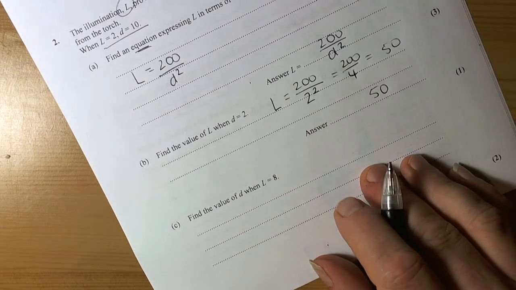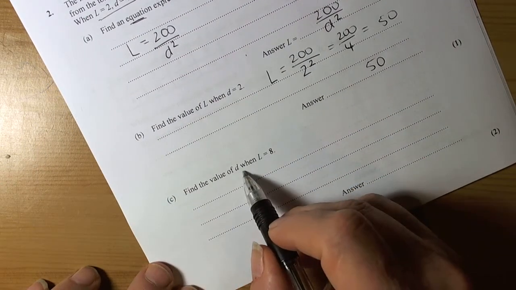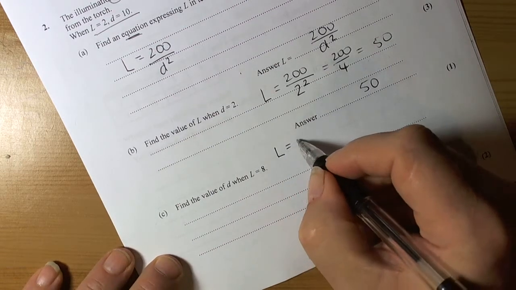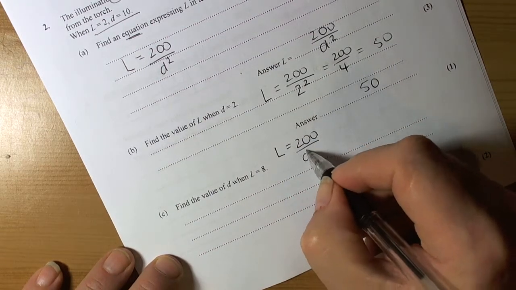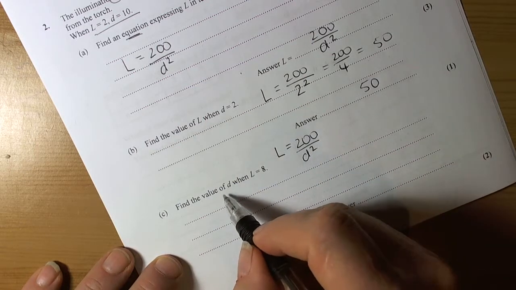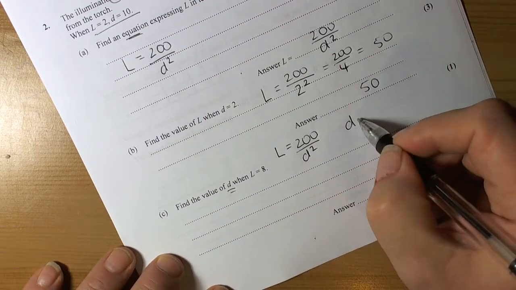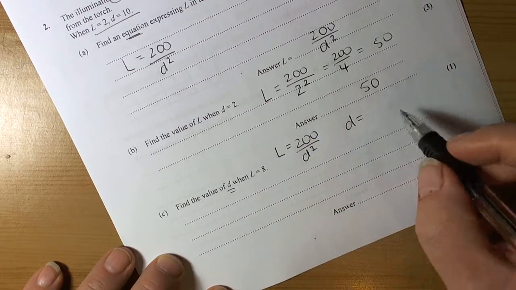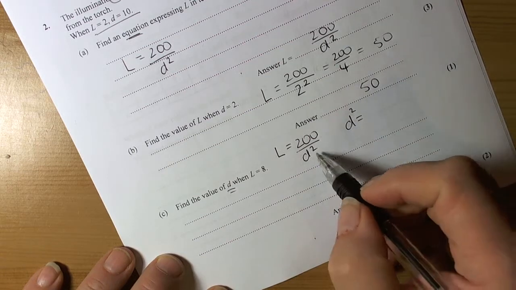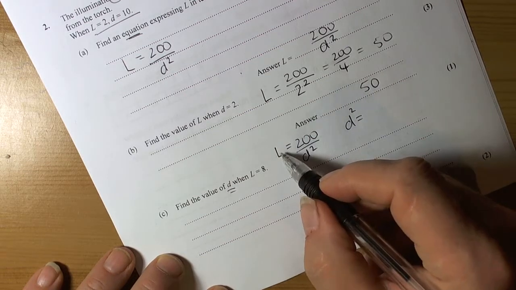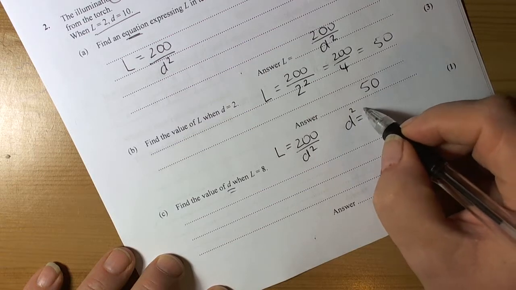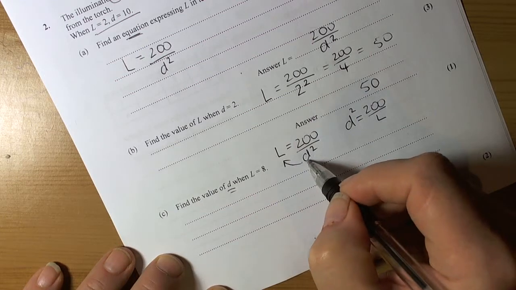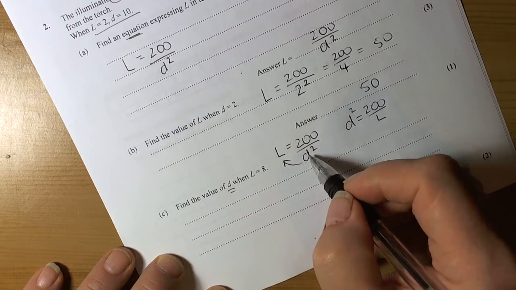It then wants you to calculate the value of D when L is 8. Well, we know what the relationship is for L. We know it's L equals 200 over D squared. They want you to calculate the value of D, so that means we want D equals. So in other words, we've got to rearrange this to make D the subject. So we know what D squared is going to be. D squared times across there with L. So D squared is going to be 200 divided by L. Take that across by timesing, and then the L comes across by dividing.